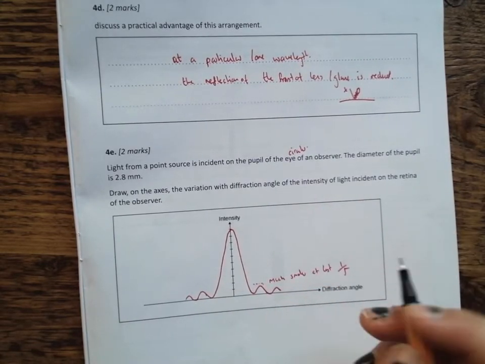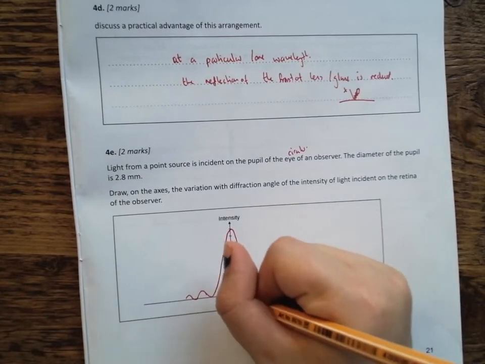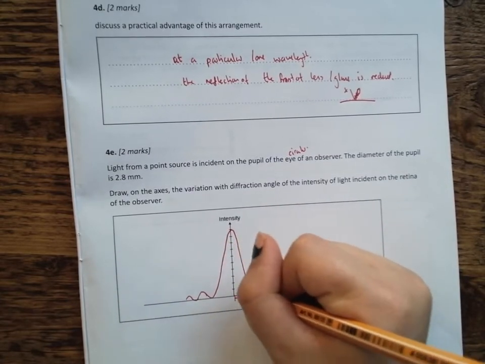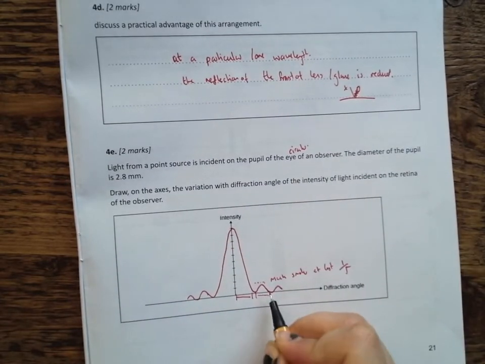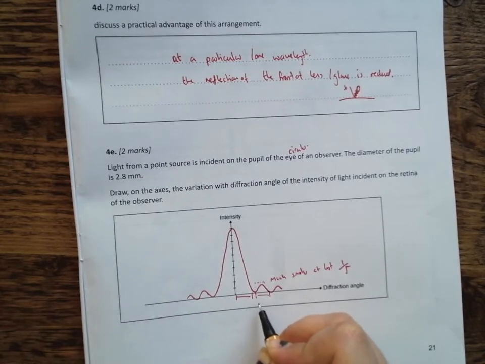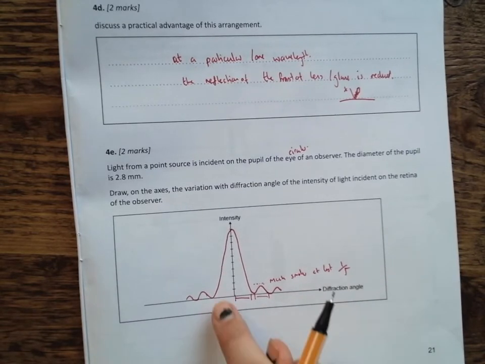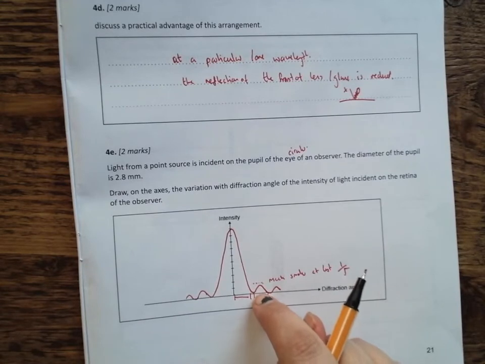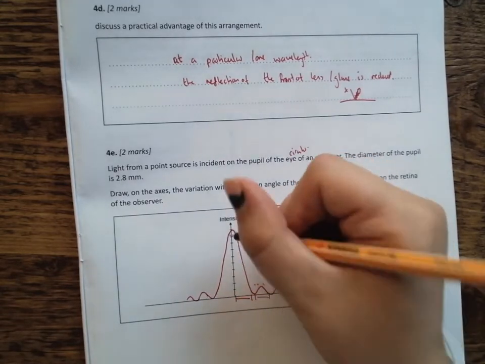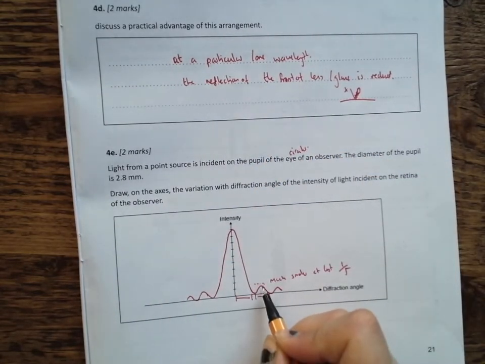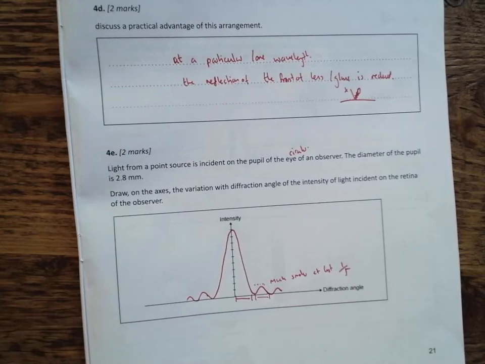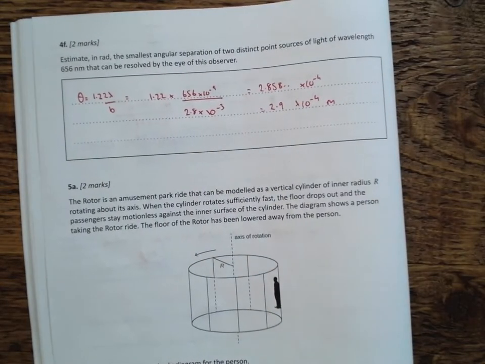For this one they actually haven't even stated that you needed to draw this to be the same thickness as this, but it is something to bear in mind on other mark schemes that may come up, and the central maxima is double the width of the first minima. It's not on this mark scheme. You got one mark for the pattern, a second mark for the height, in this case what they were looking for. And then the last part was estimating in radians.